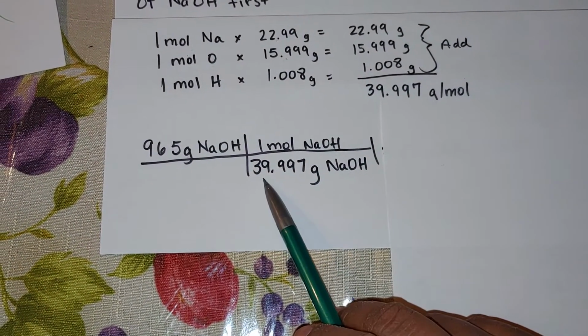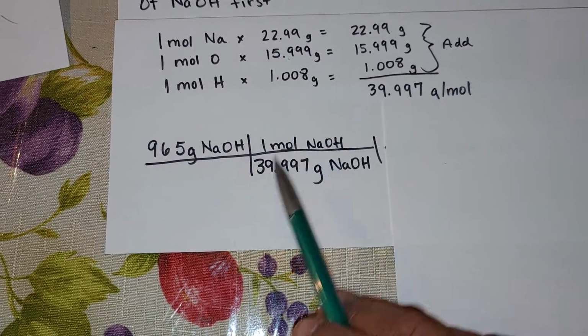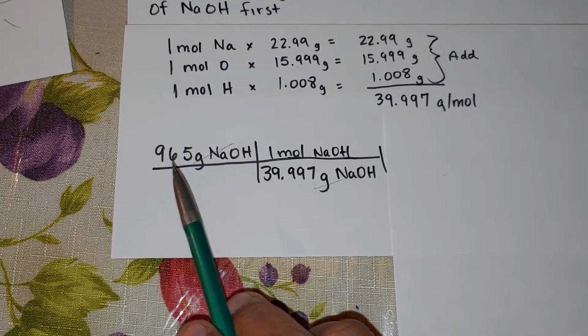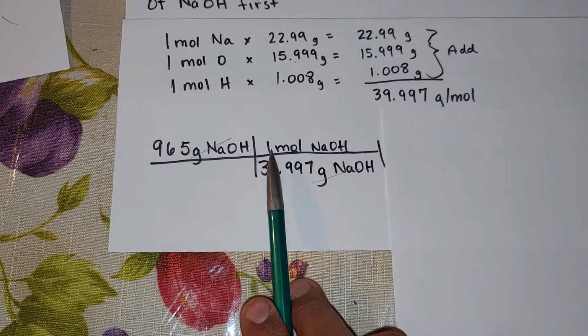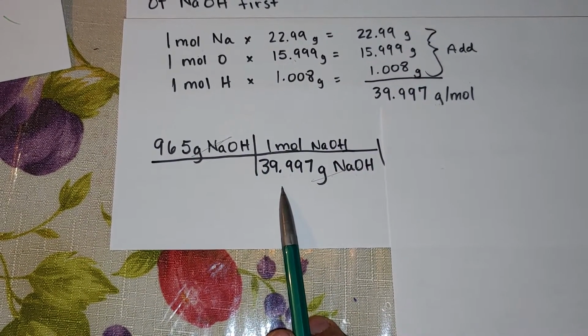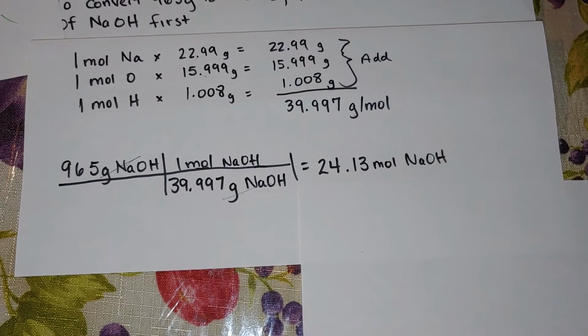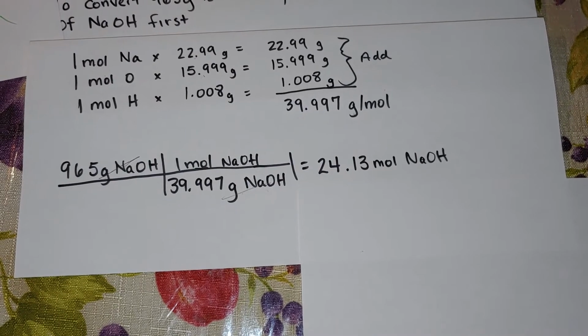So we use 39.997 grams of sodium hydroxide per 1 mole. That allows us to cancel like units. Mathematically, 965 gets multiplied by 1 and then divided by 39.997. Enter it into your calculator, and it gives you the number of moles, 24.13 moles of sodium hydroxide.